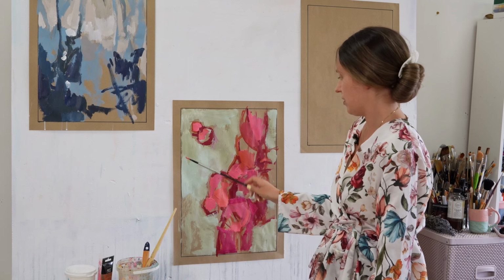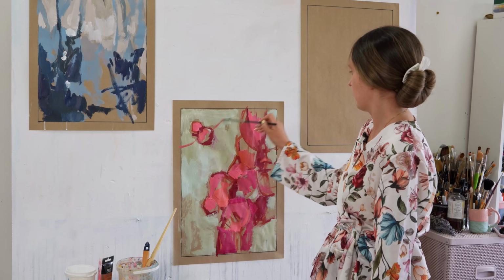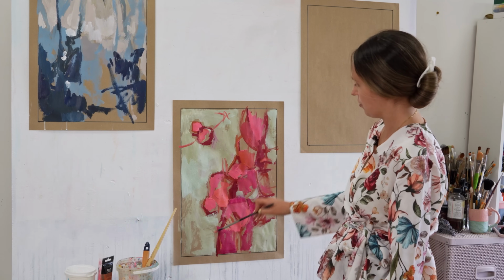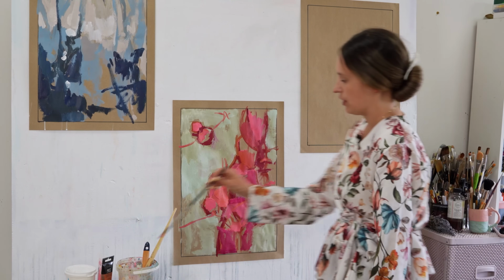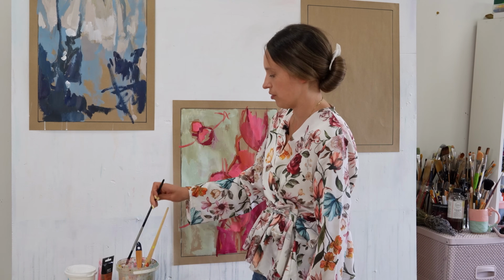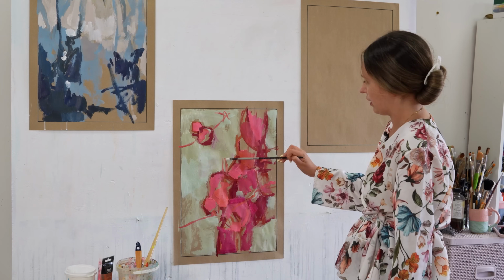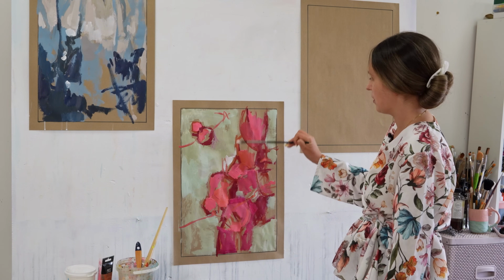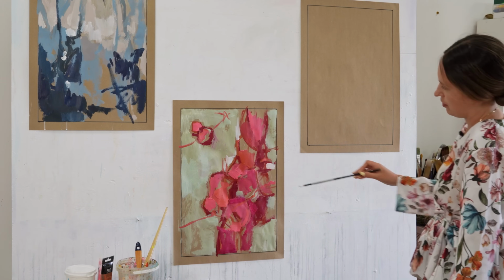Yeah, so then, like with everything else, you can add some mark making, you can build more interest to your piece with layers, and composition is also something that's going to improve as you work on it throughout the painting.